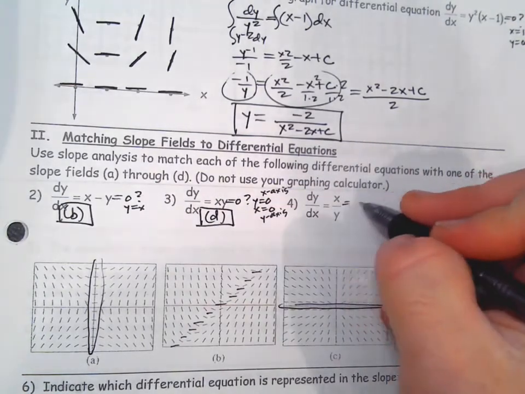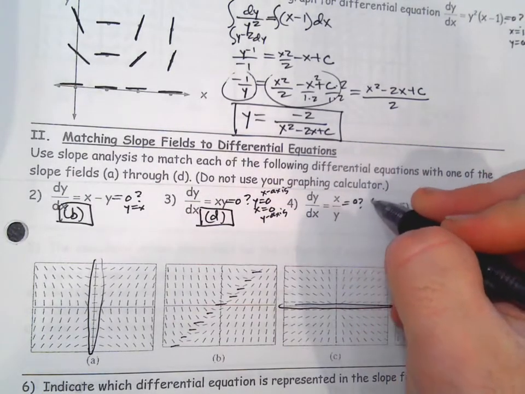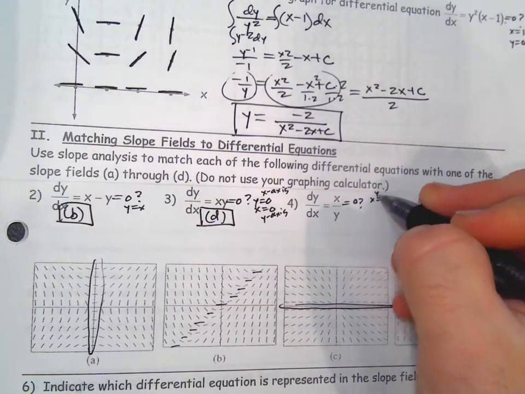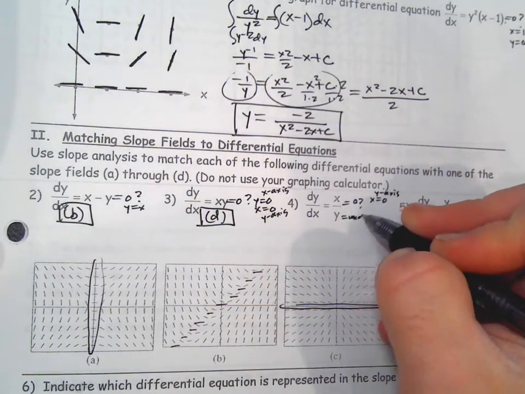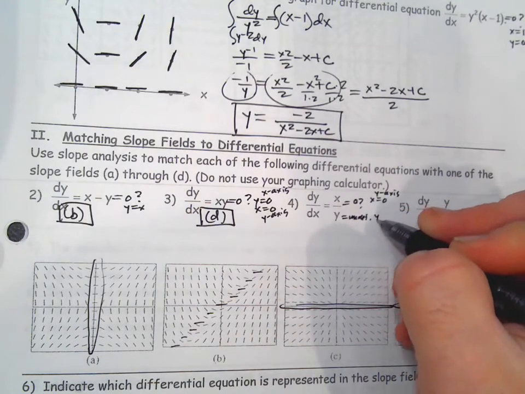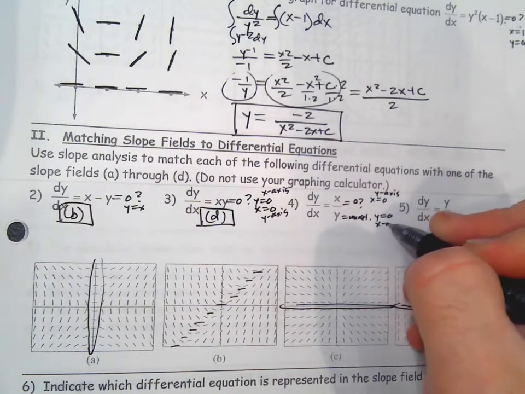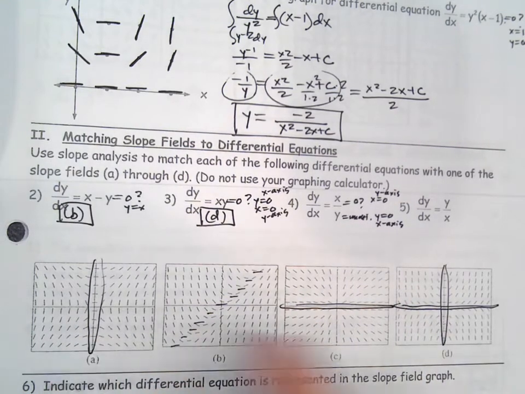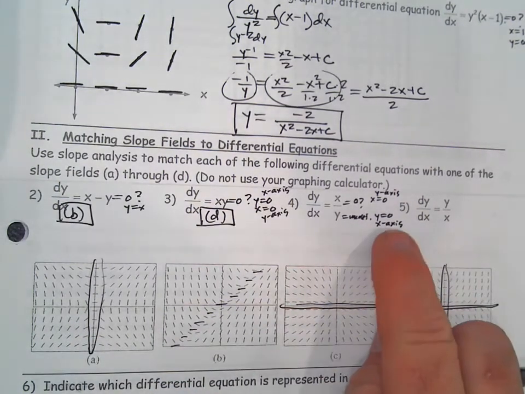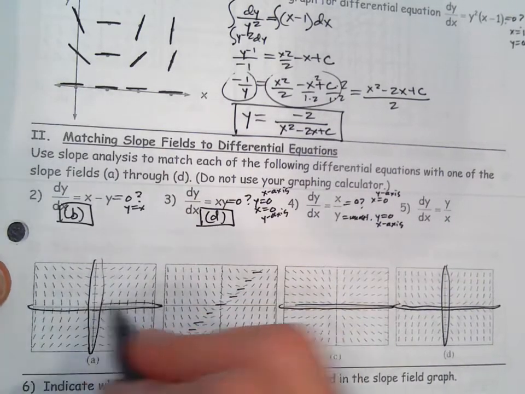This one could say, well, 0 slopes is going to be when x equals 0, which is the y-axis. And then undefined is going to be y equals 0, the x-axis. So we're looking for one that has zeros along the y-axis. It's A or D. But then infinite vertical slopes along the x-axis, which I believe that one looks like.